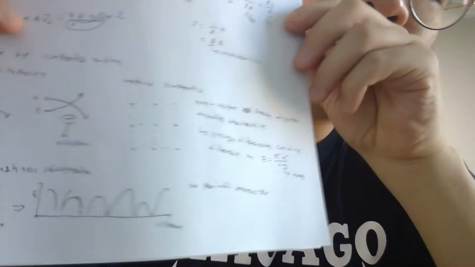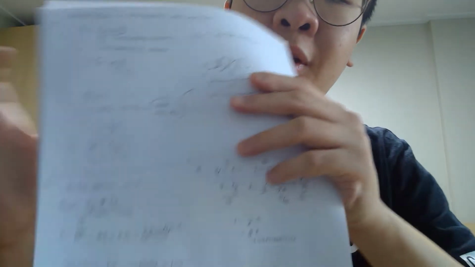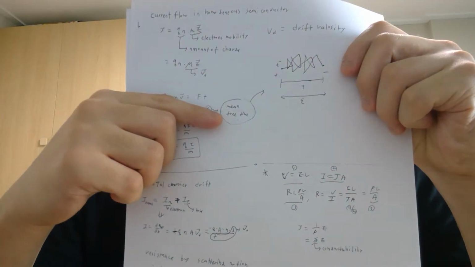What could be resistance in the semiconductor will be about mean free time. If the mean free time gets larger, the current will go down.